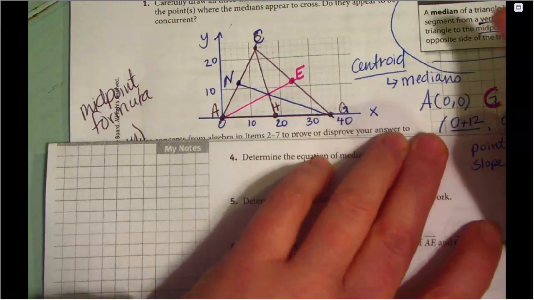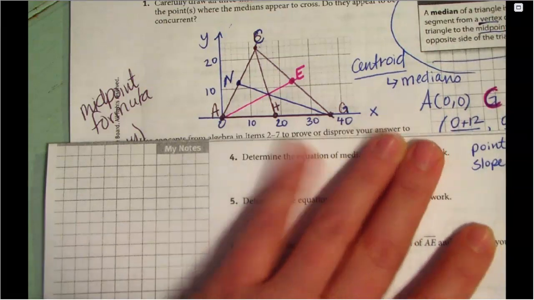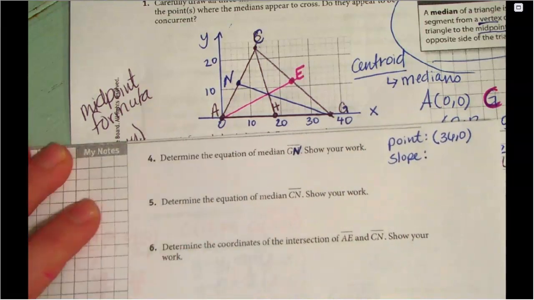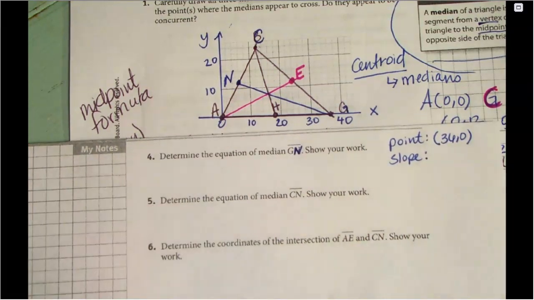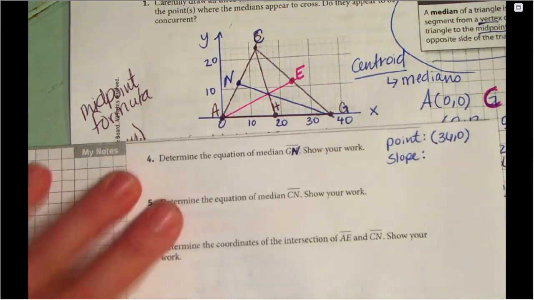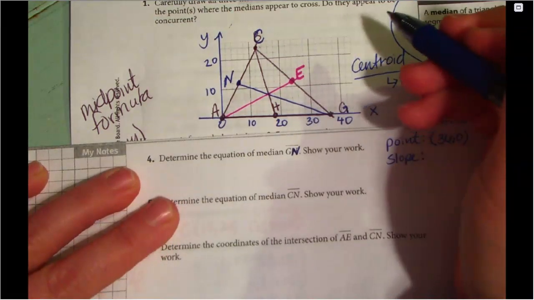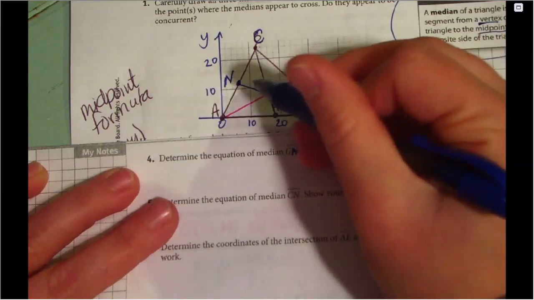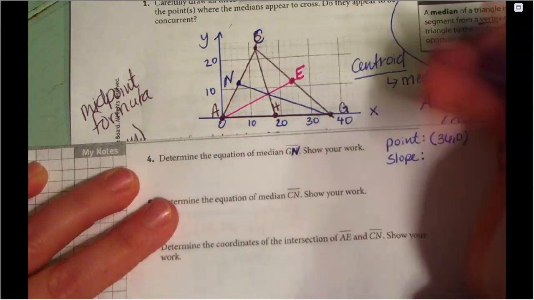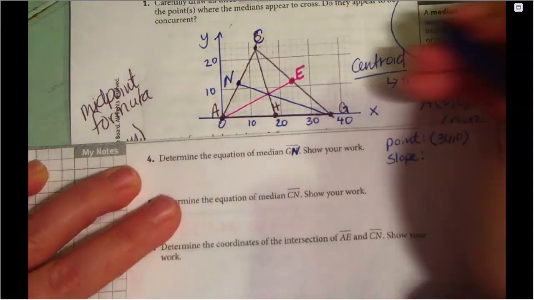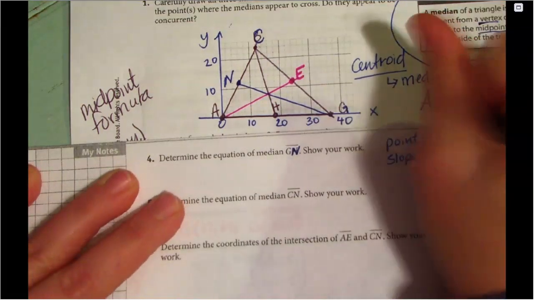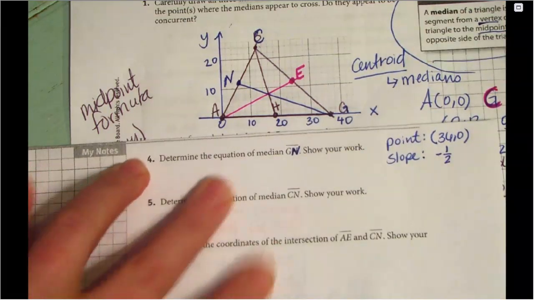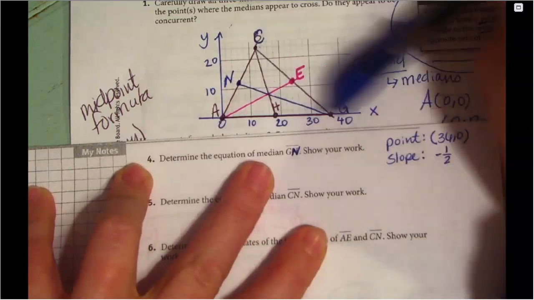G is located at 36, 0. So that's the 1 point that I am choosing. And then the slope, again, let me see if I can tell what it is. Looks like it's up 1, left 2, down 1, left 2. Yeah, up 1, left 2. So if it's up 1, left 2, that makes it a negative 1/2. Okay, so we have a negative 1/2 on that.